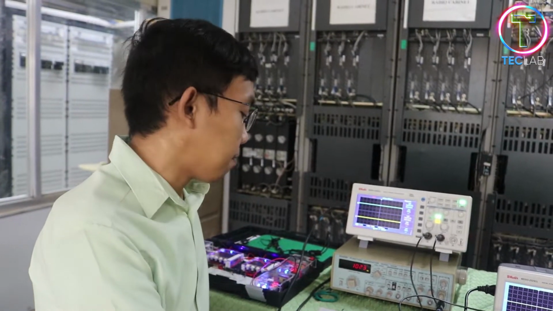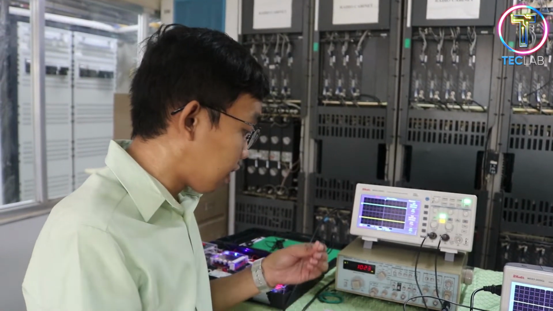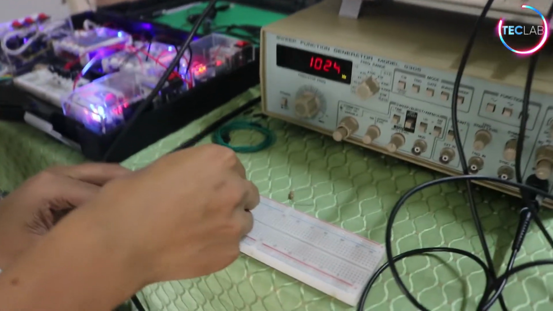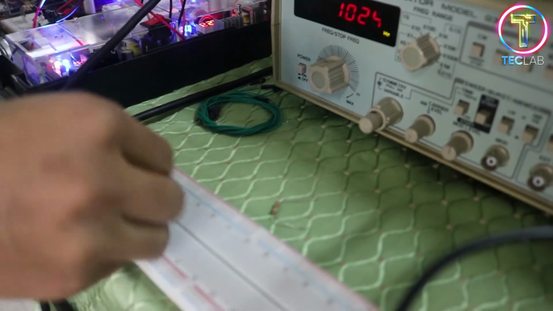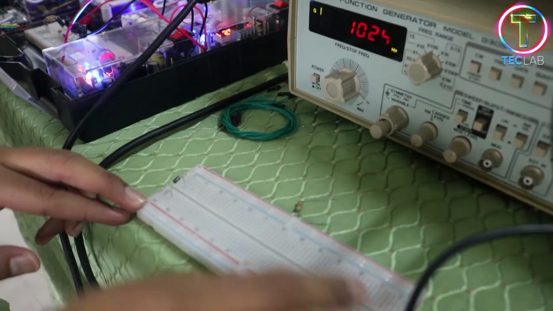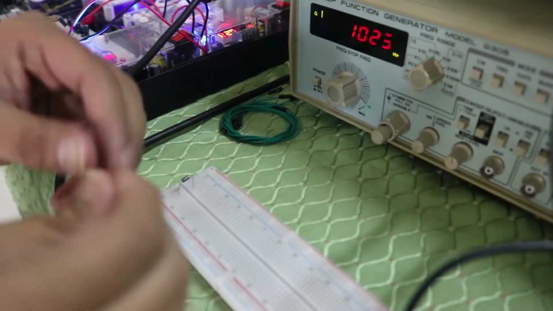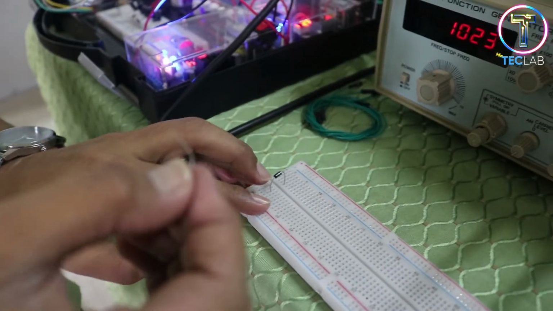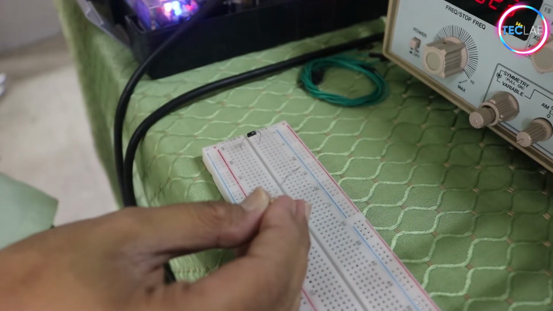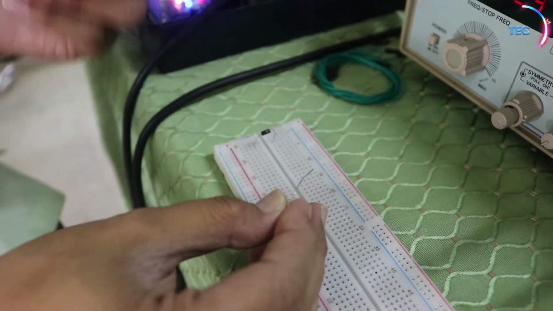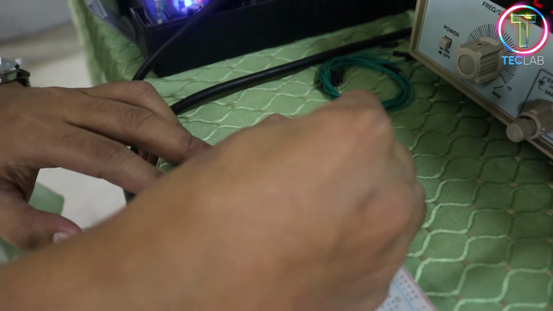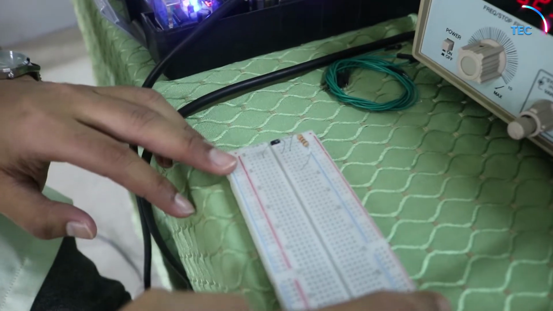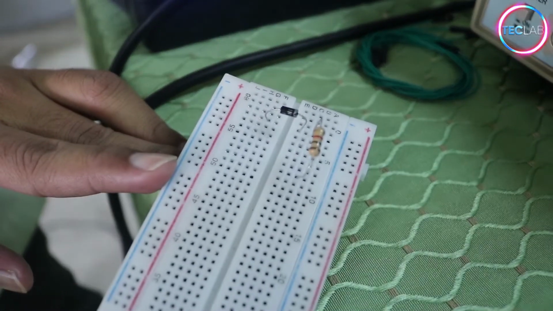So to perform the experiment, let's get our diode. Let's put the diode on our breadboard. Then the resistor, our 1 kilo ohm resistor, we should connect it to the cathode of our diode. The reference for the cathode of our diode is where the silver mark is. So let's connect it in the breadboard. And that's our circuit, our half wave rectifier circuit.